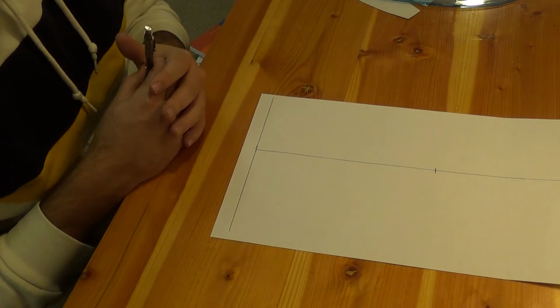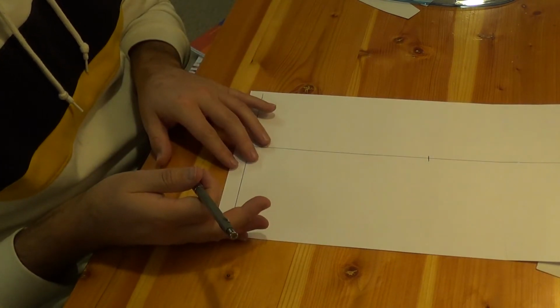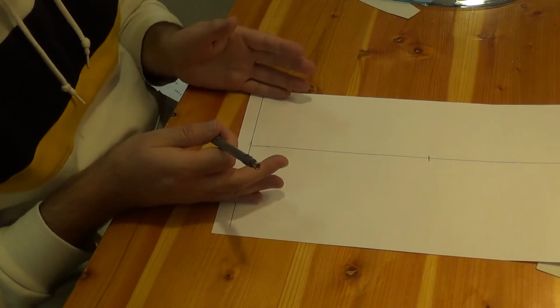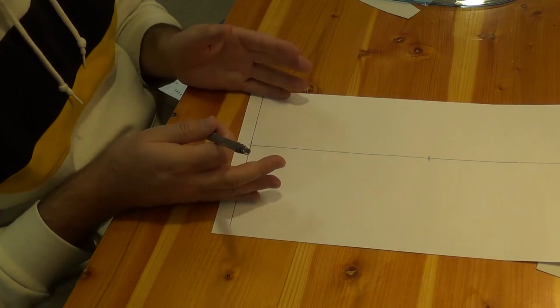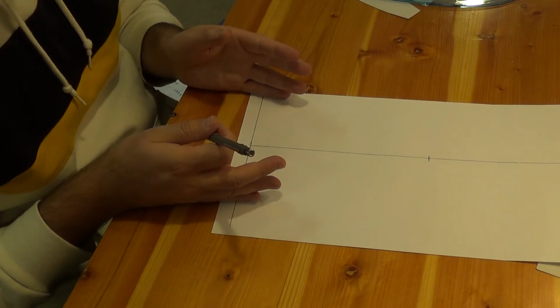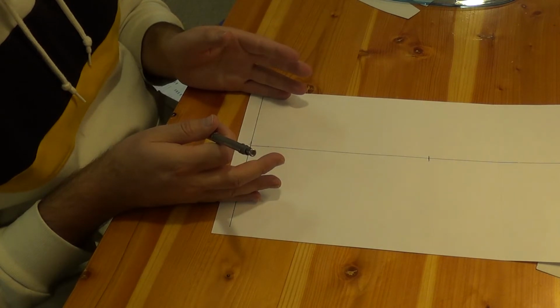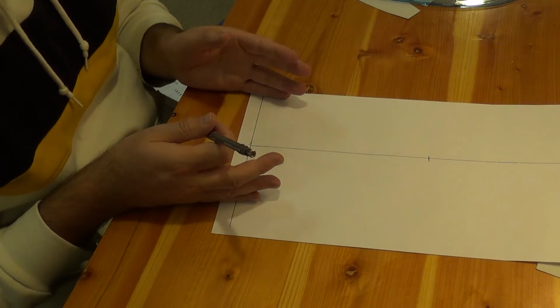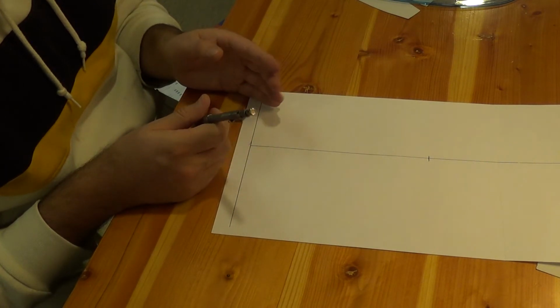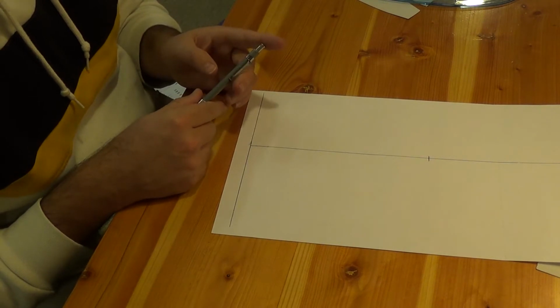If I divide it in half, that makes it 6.5 inches. And if I want the back measurement to be an inch bigger than the front measurement, I'm going to play with those numbers and end up with 6 inches on the front and 7 inches on the back. So 6 plus 7 is 13. They're an inch apart.